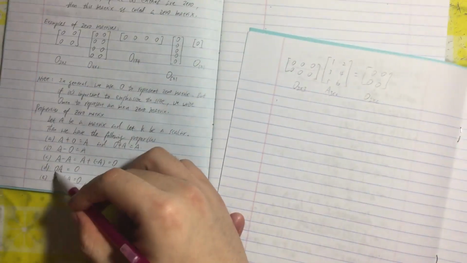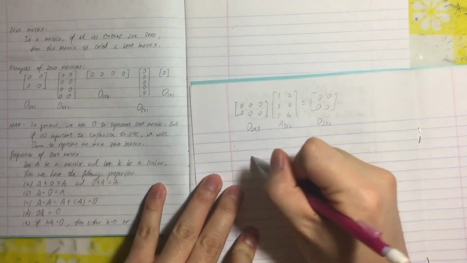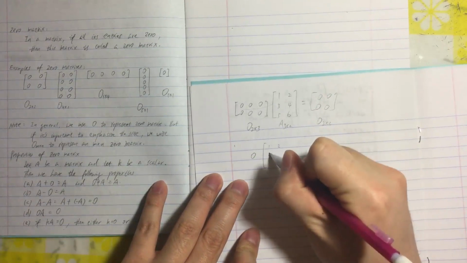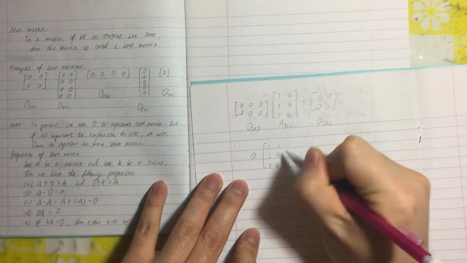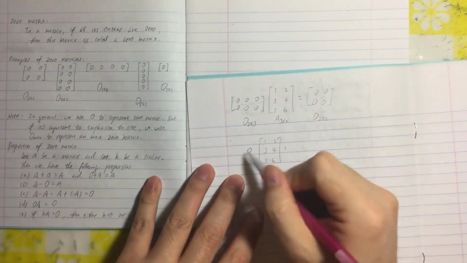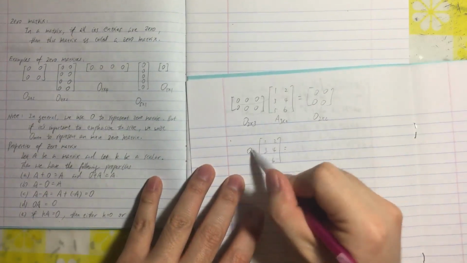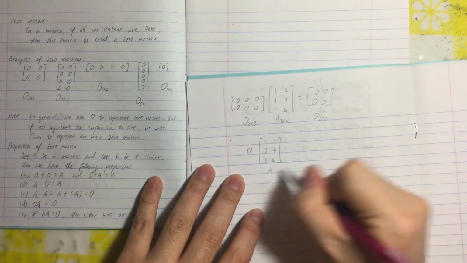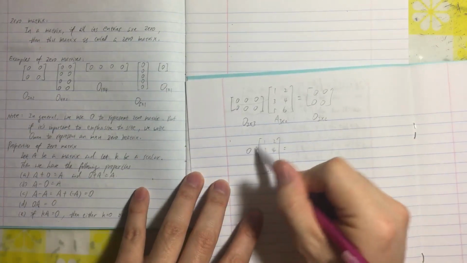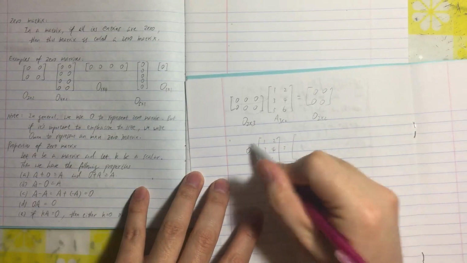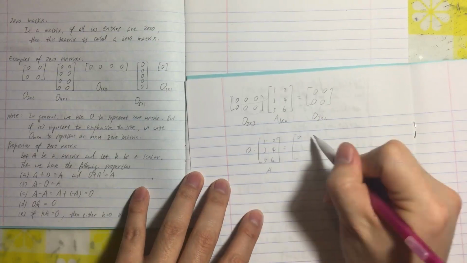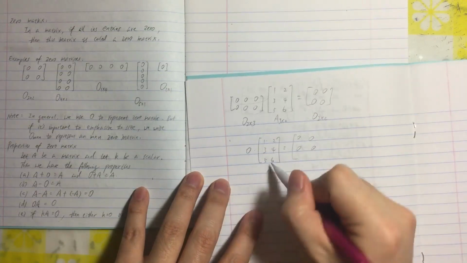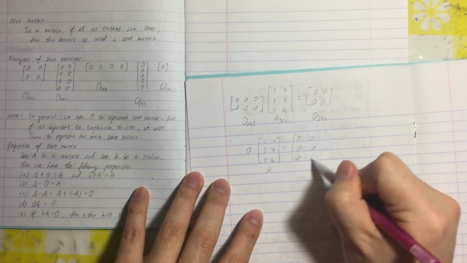If this 0 is a scalar, then when we have 0 times A, we distribute 0 to each entry in matrix A. 0 times 1 is 0, 0 times 2 is 0, 0 times 3 is 0, 0 times 4 is 0, 0 times 5 is 0, 0 times 6 is 0.